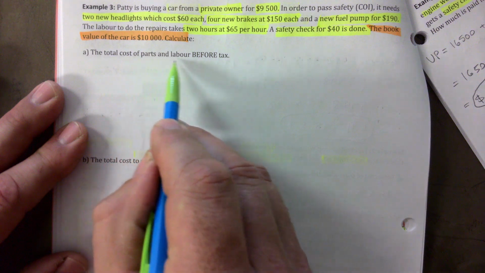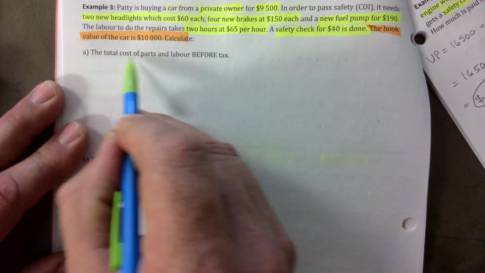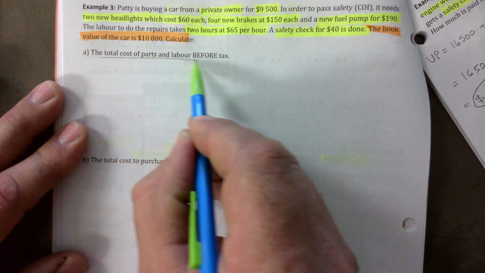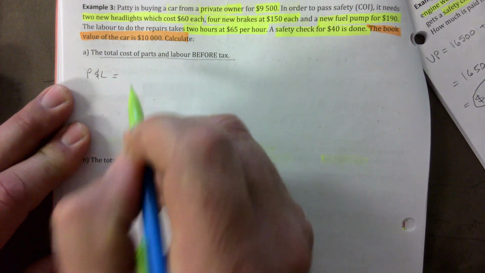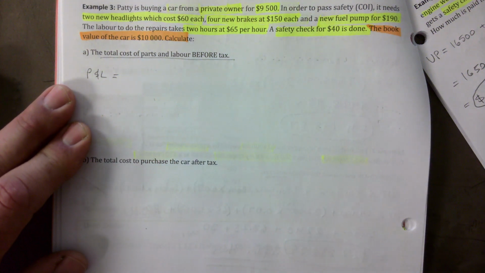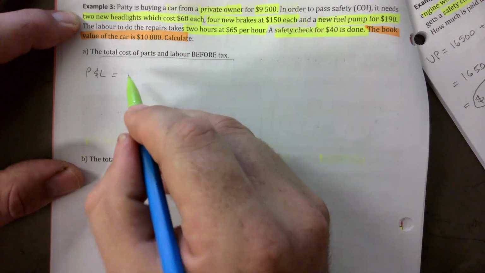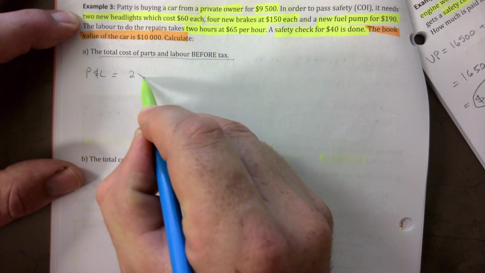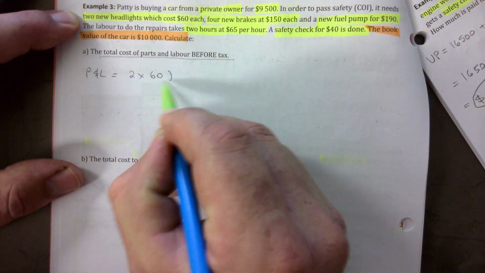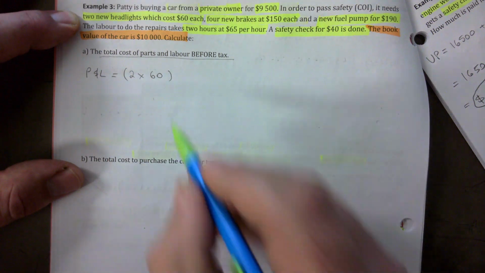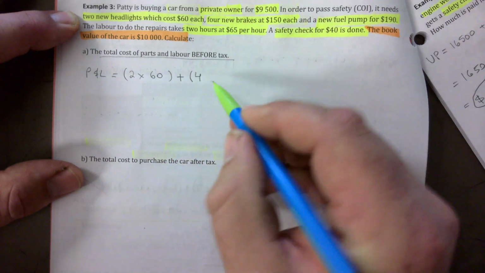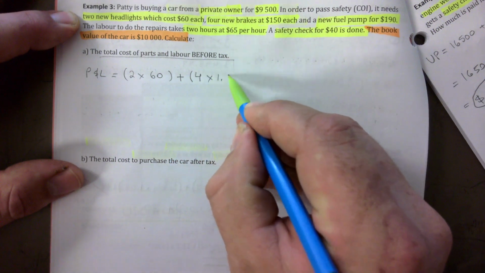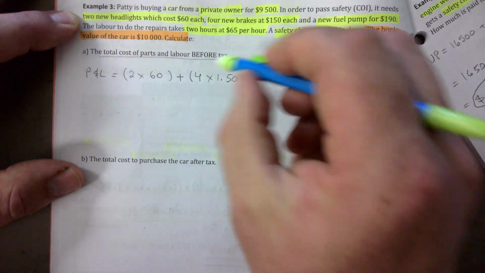The total cost of parts and labor before taxes. So it's just wanting parts and labor before taxes, no problem. I'm showing you this a little differently. 2 new headlights at $60 each. I'm going to put brackets around that. Plus, we're also purchasing 4 brakes at $150 each.